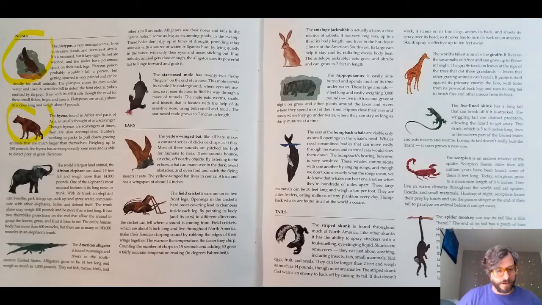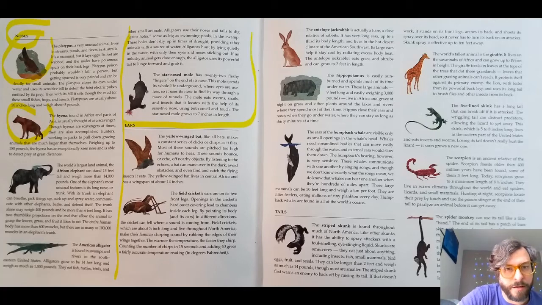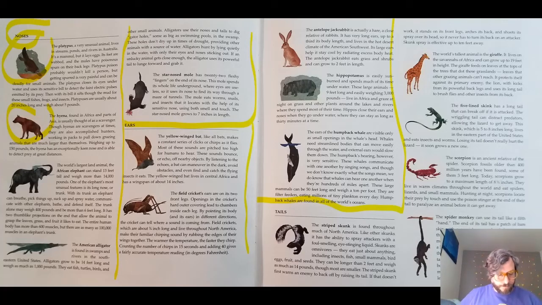Let's find out. And these are all the noses sections. You see they divided them into sections. Here's noses, and these are all the noses. And then comes the ears sections next. But let's keep going where we're at here. We're on the hyena. The hyena's nose.